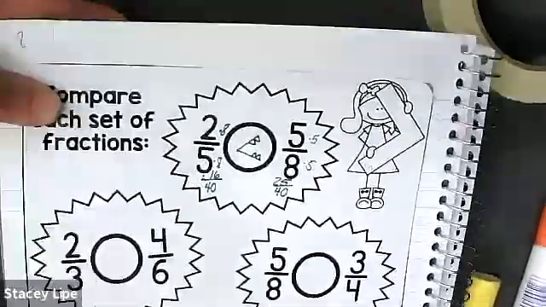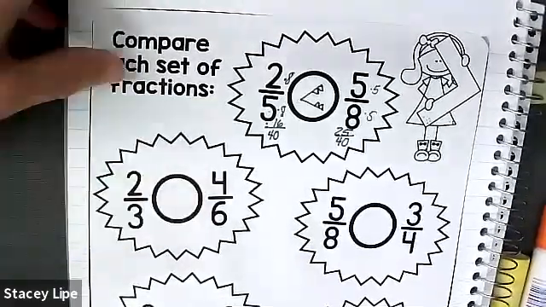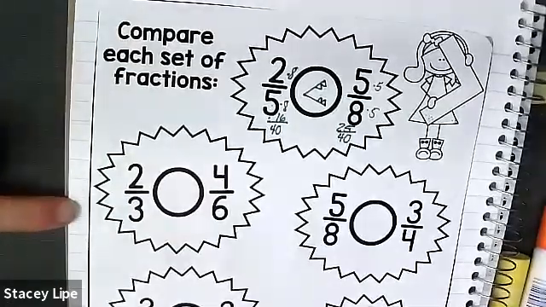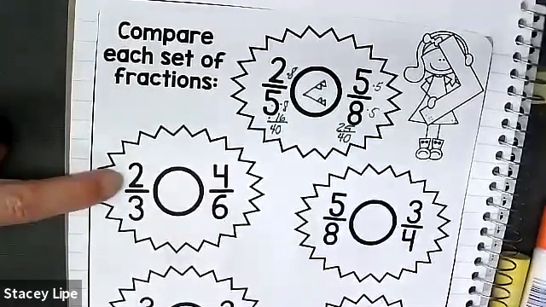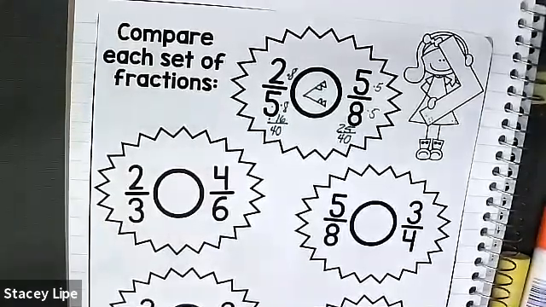All right. Let's go on to the next one, 2/3 and 4/6. So if you would look at this, 2/3 and 4/6, pause your video and compare those two.